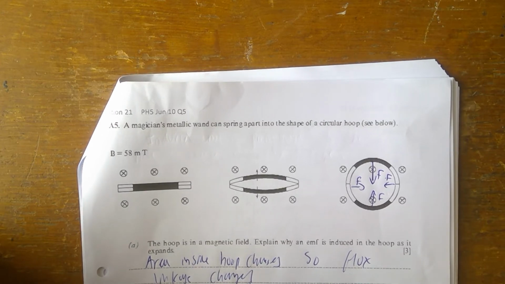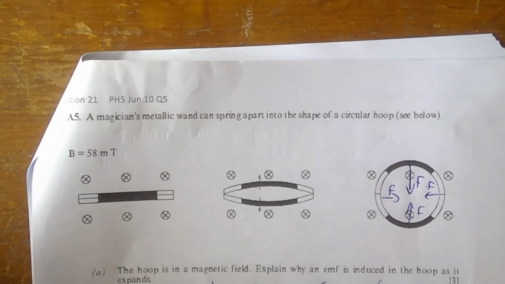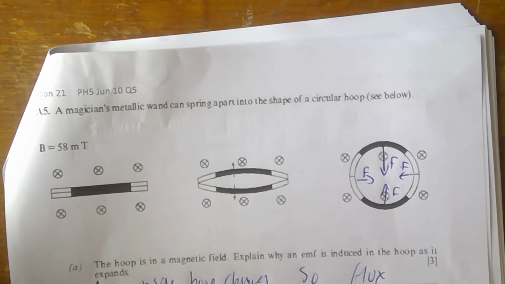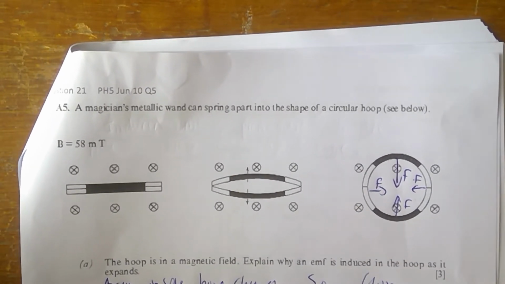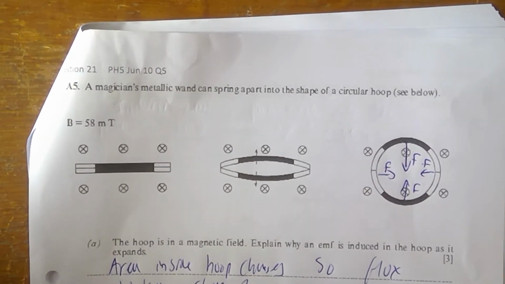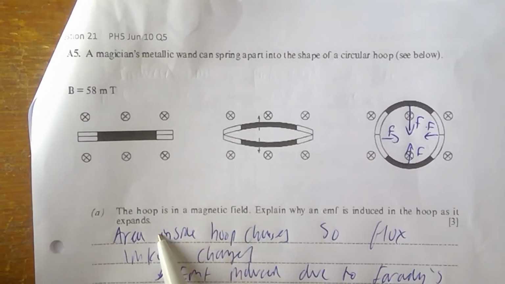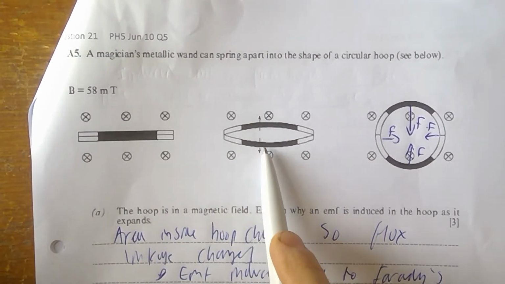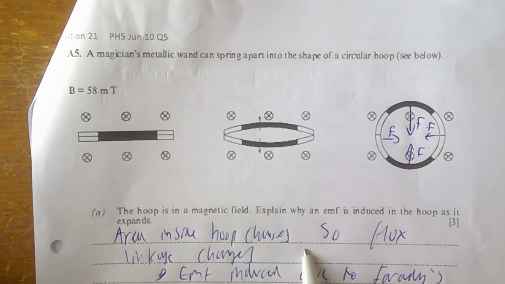Right, let's have a look at this question then. Hoop in a magnetic field. Explain why an EMF is induced in the hoop as it expands. Key bits: the area inside the hoop changes, so the flux linkage changes.